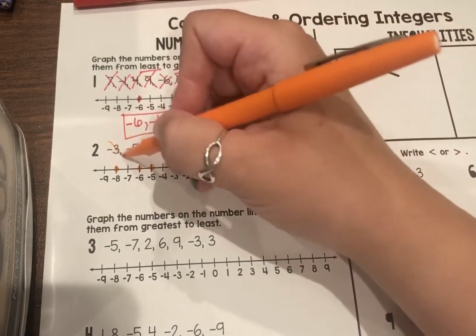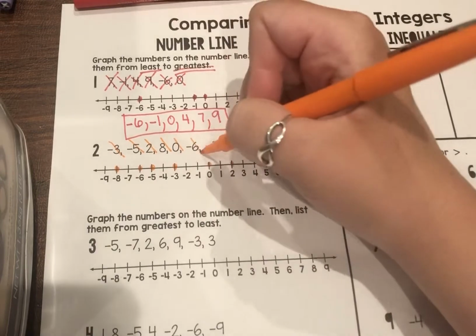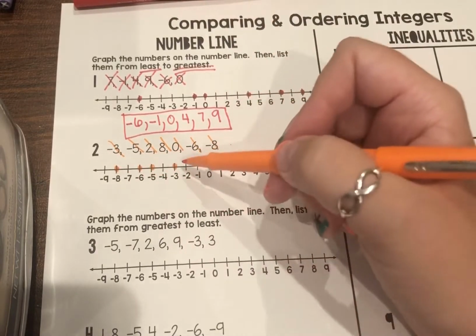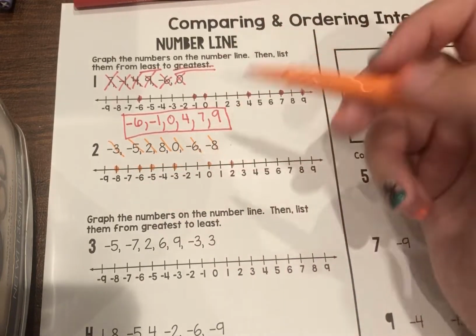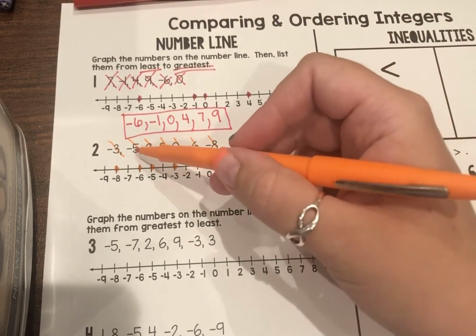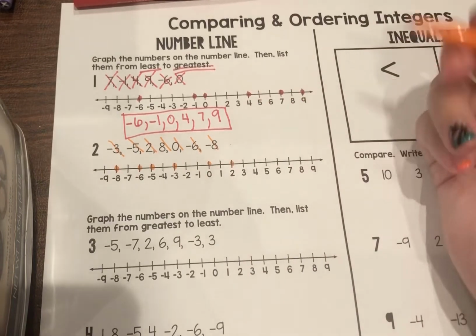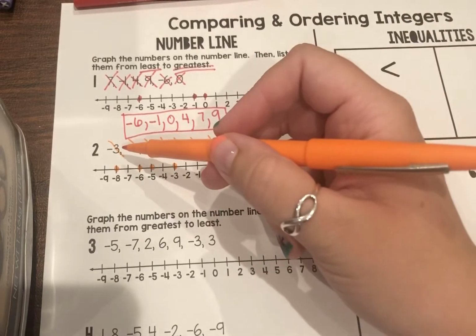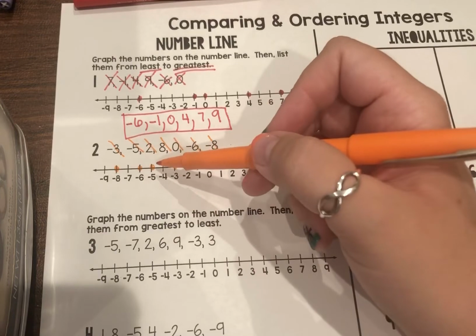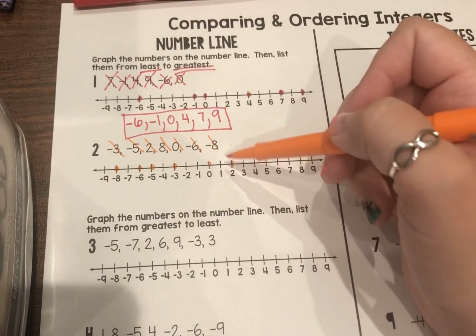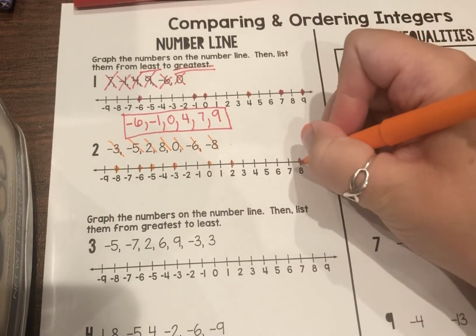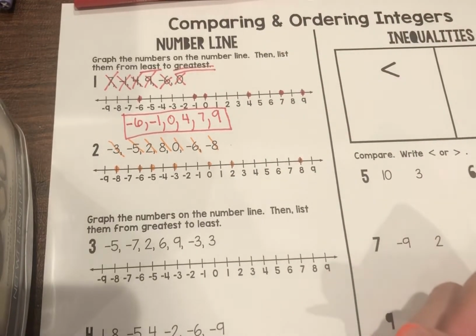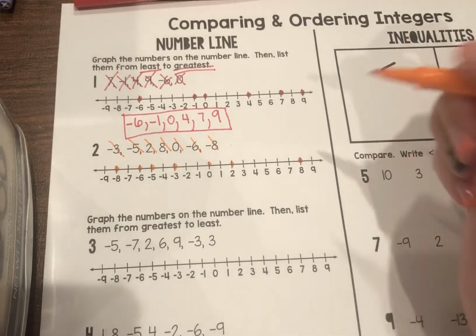Just to make sure I didn't miss any, I always like to count how many I started with. 1, 2, 3, 4, 5, 6, 7, and I made 1, 2, 3, 4, 5, 6. But I started with 7 numbers. Which one did I miss? Well, -3 has a dot, -5 has a dot, 2 has a dot. I missed that 8. So now I'm going to do a dot here.